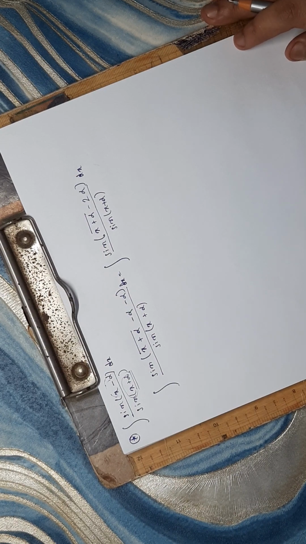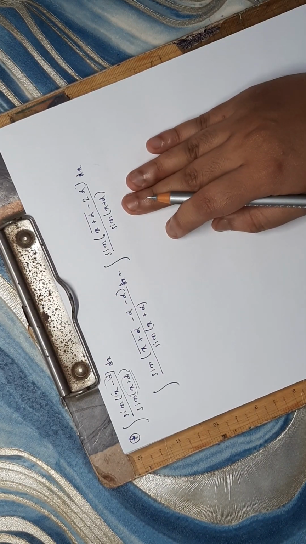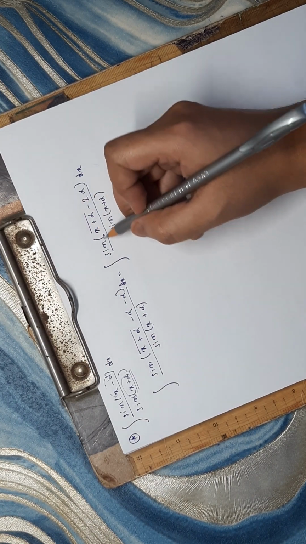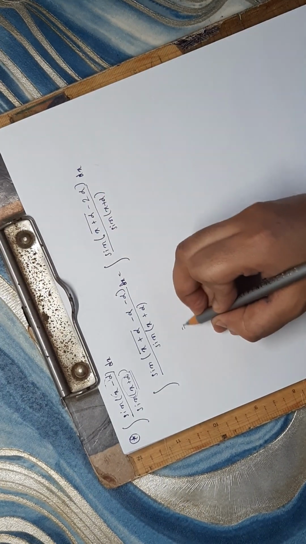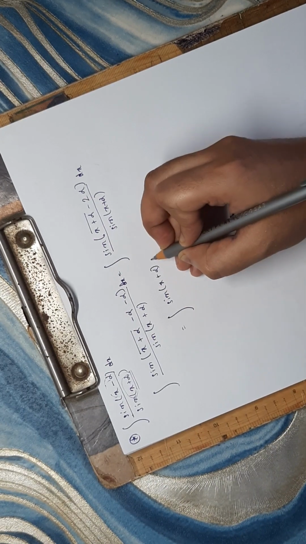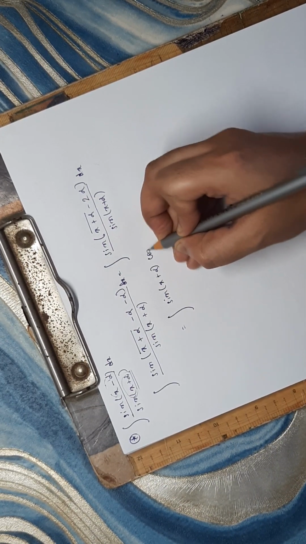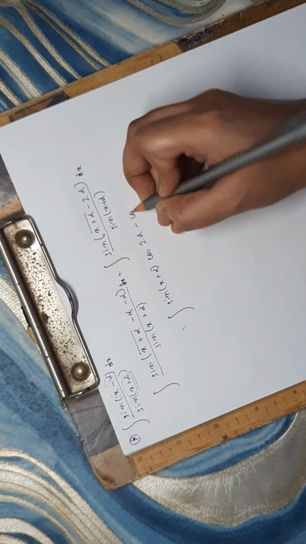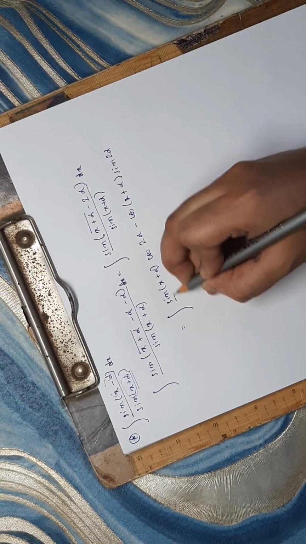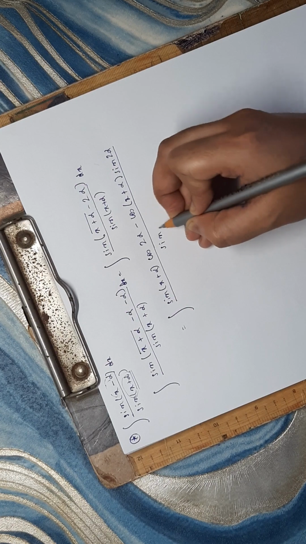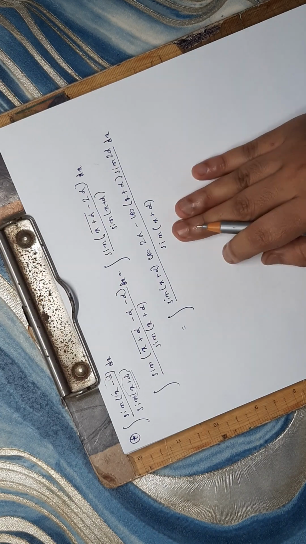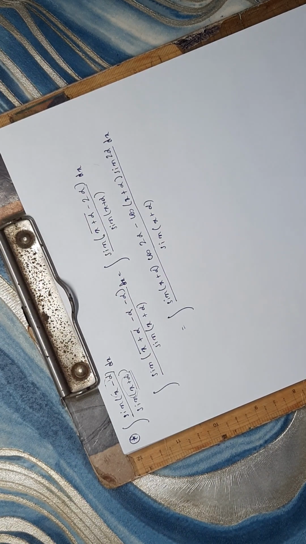Now that we have arrived up till here, our next thing is to look at this particular function. We have a sine of a minus b here. So now we will break it into sine of a into cos of b minus cos of a into sine of b, divided by sine of x plus alpha into dx. So this is the final part.